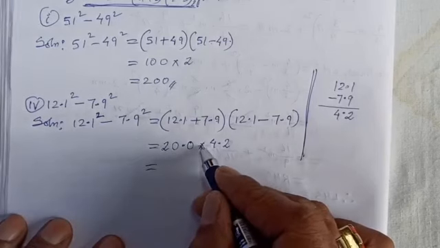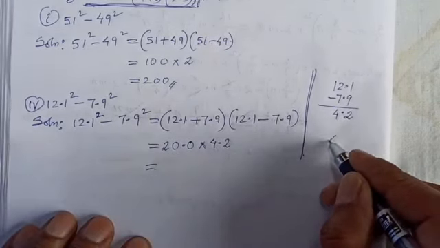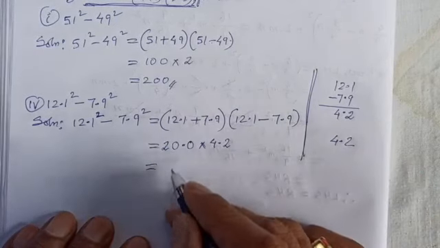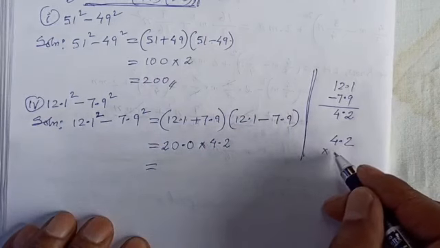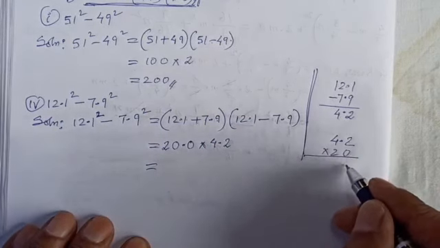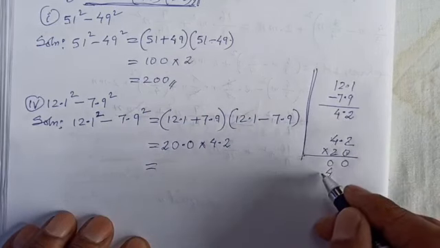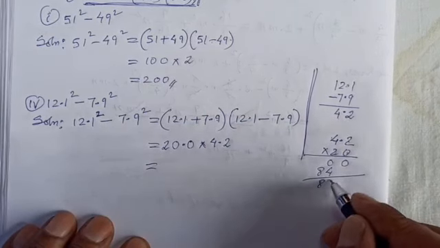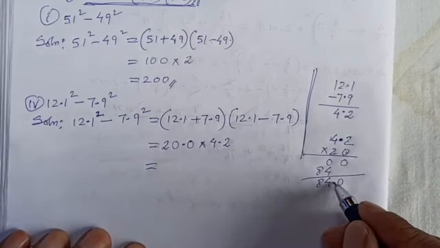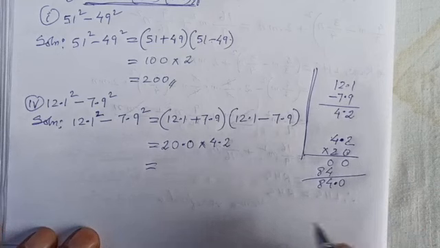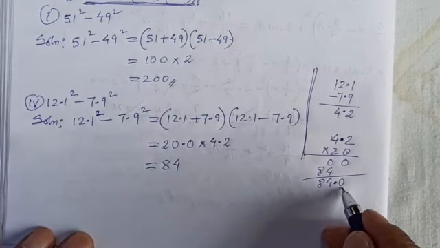This is multiply, so let us multiply these two. 4.2, let us multiply by 20.0. 0.0 have no value, so leave it. Multiply by 20. 0 2 times is 0, 0 4 times is 0, 2 2 times is 4, 2 4 times is 8. So 840. Here is 1 decimal point. So if we put the decimal point, then it will come here. Then we are getting 84.0, which has no value, so leave 0, and this is the answer.